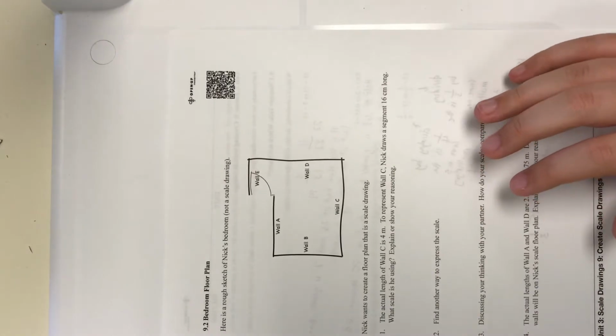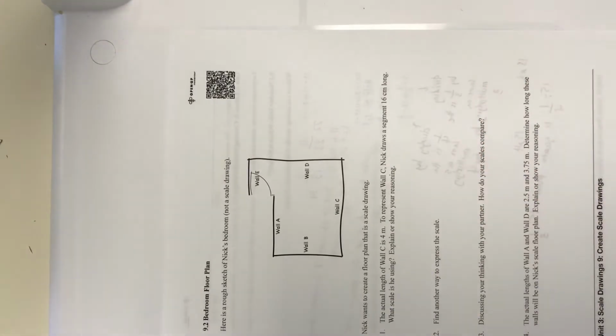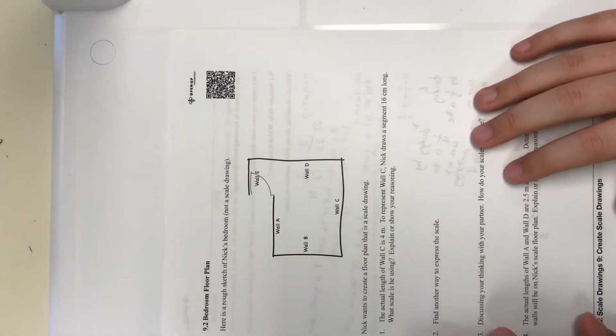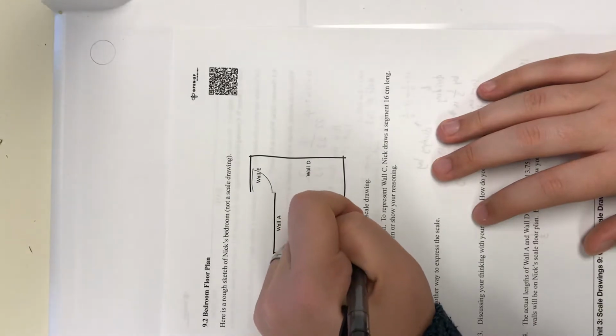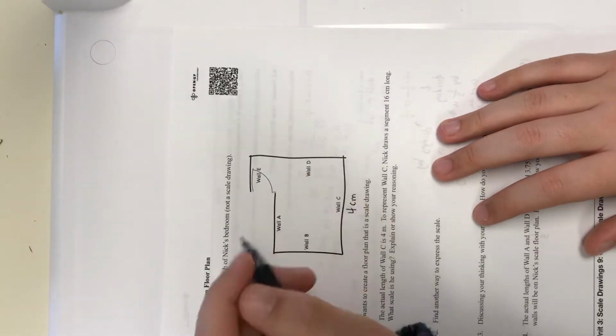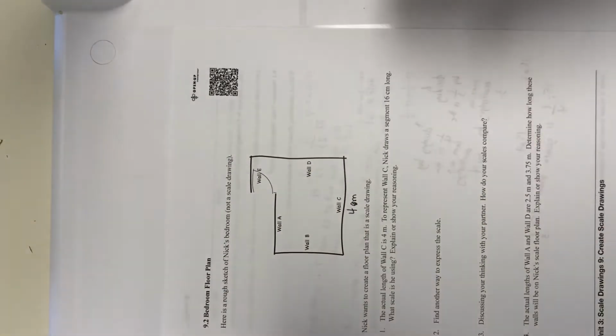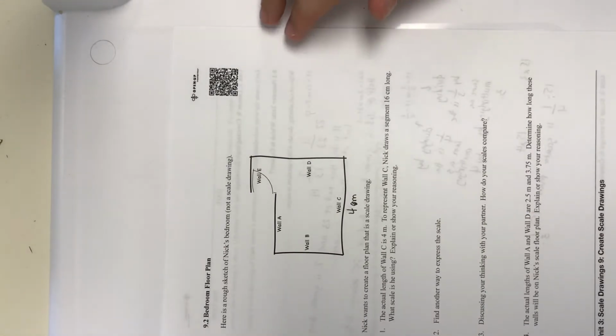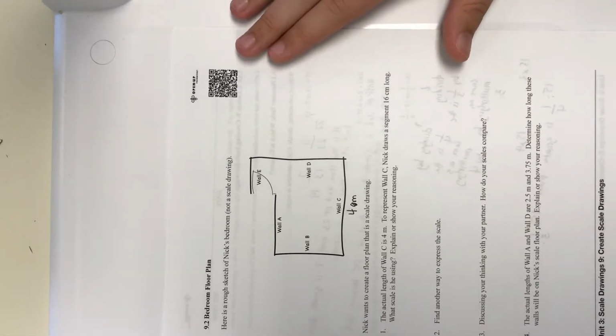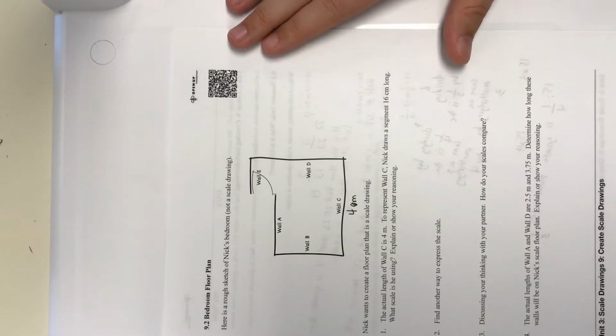Our next activity is called a bedroom floor plan. Here's a rough sketch of Nick's bedroom, not a scale drawing. Notice it's not a scale drawing because the sides aren't straight in this drawing. So Nick wants to create a floor plan that is a scale drawing. The actual length of wall C is 4. So in his actual one, he wants this to be 4 meters, not 4 centimeters. To represent wall C, Nick draws a segment 16 centimeters long. What scale is he using? Explain or show your reasoning.